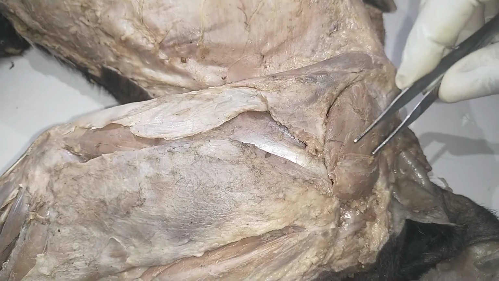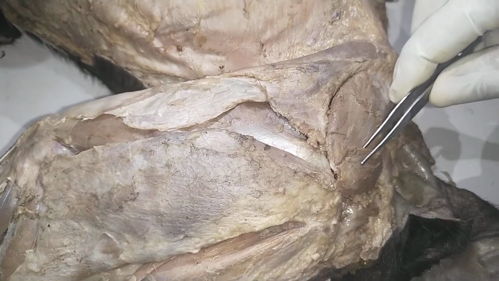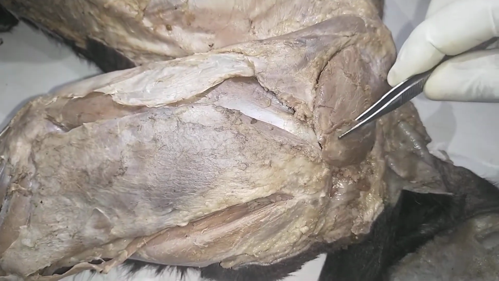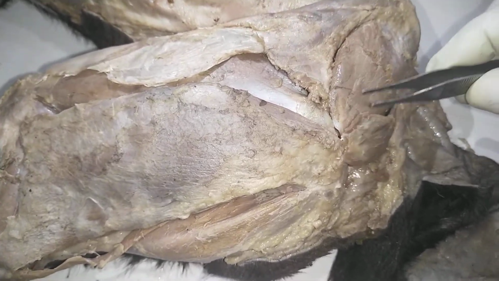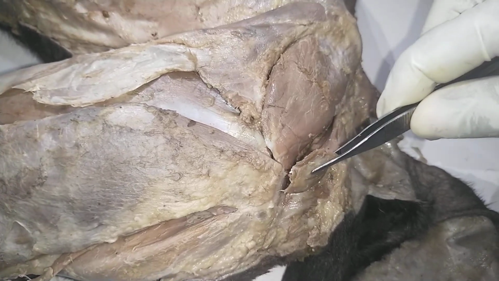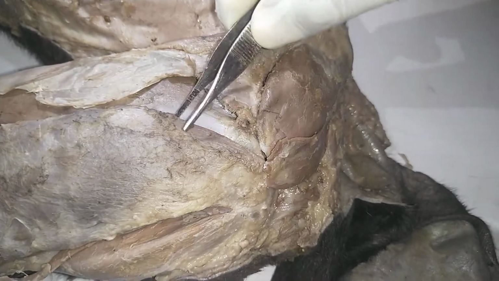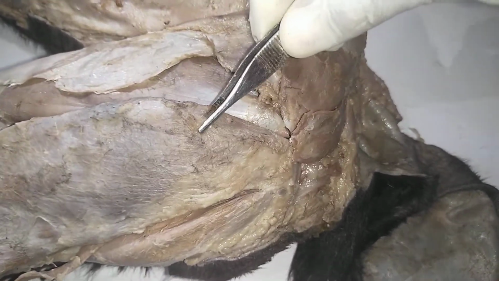So the gluteal group includes the following muscles. We have the superficial gluteal. Remember that this is the dog, a canine species. If it was in ruminants and pigs, it would be called gluteobiceps because of its continuity or attachment with this muscle, the biceps femoris.